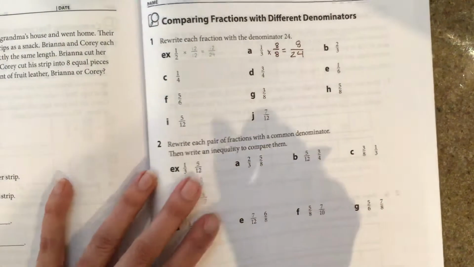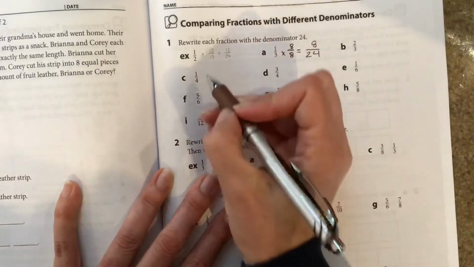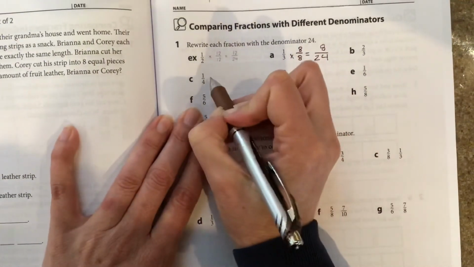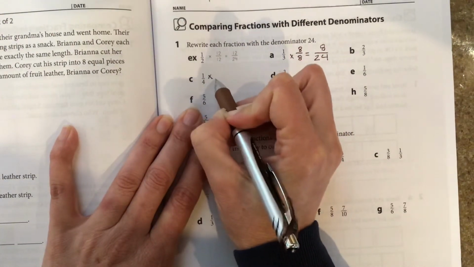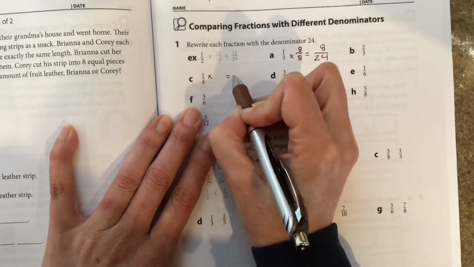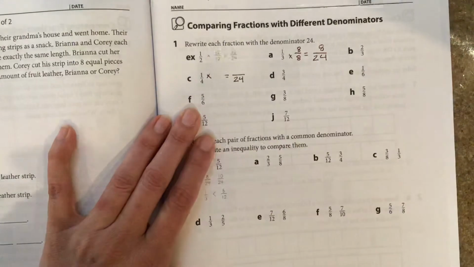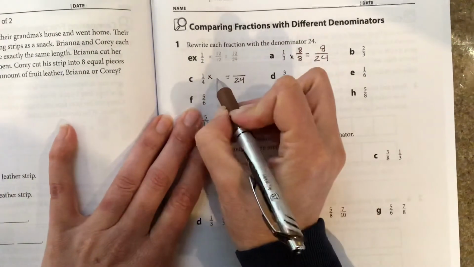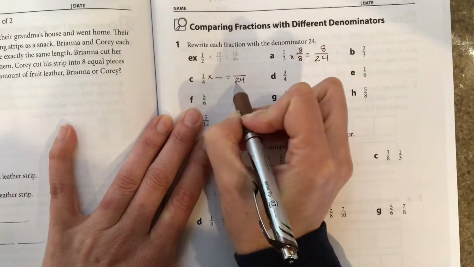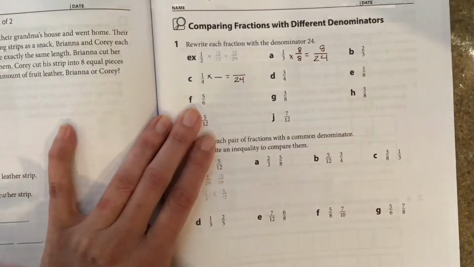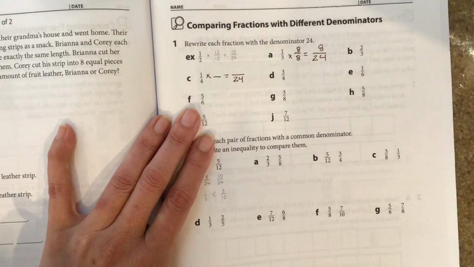Let's do another one. How about 1/4? 1/4 times what is going to give us 24? So 4 times what? 24 divided by what gives you 4? Well, I know that 4 times 5 is 20, and another 4 is 24.